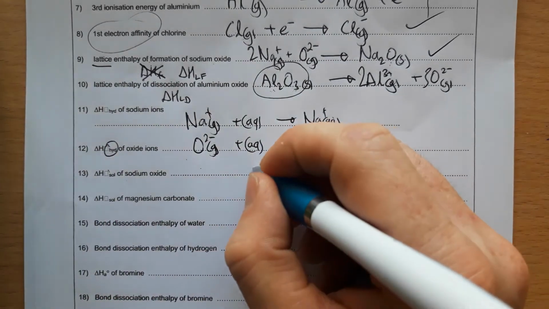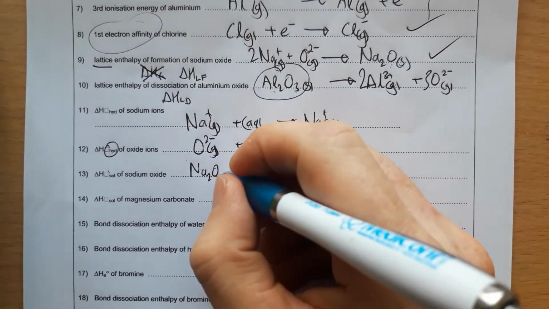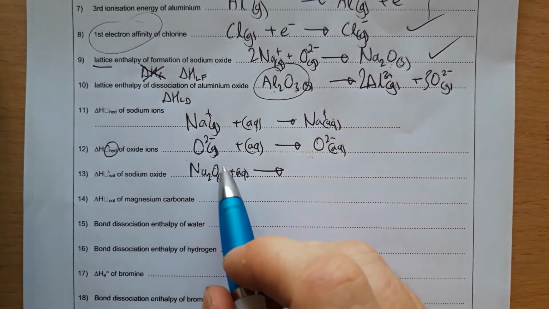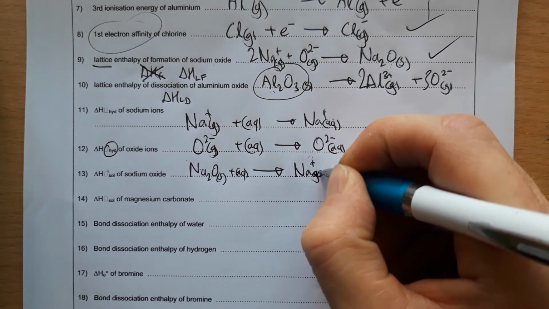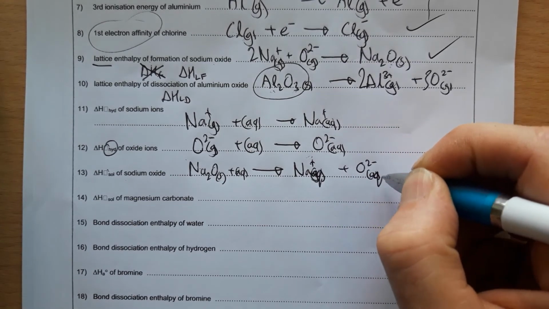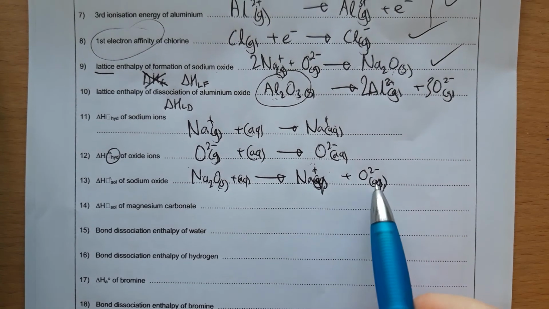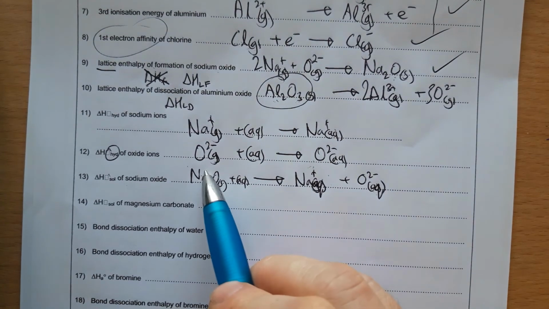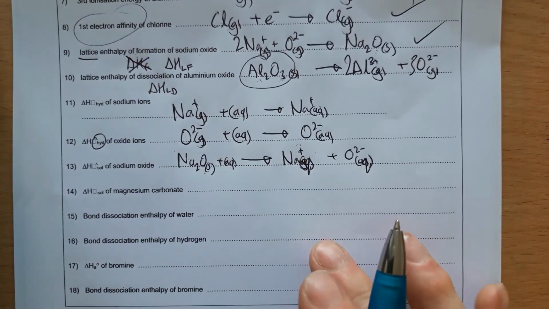Solution of sodium oxide, this is about dissolving. So you take some sodium oxide, Na2O, which is a lattice, and it's solid, and you drop it into some water. Well, what will happen? You'll get ions floating about in water, so you'll get Na plus aqueous, Na plus aqueous, and you'll get O2 minus aqueous. Looks a bit similar to a lattice dissociation, doesn't it? But the symbols over here are aqueous and not gaseous as they were up here. But you're taking a lattice and you are dissociating it by dropping it into water. That's a way of thinking about it.